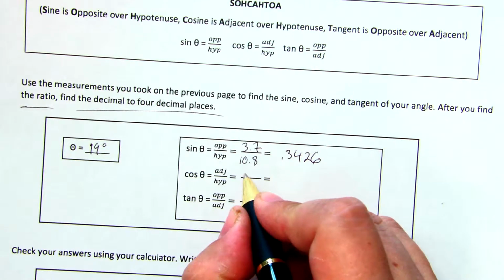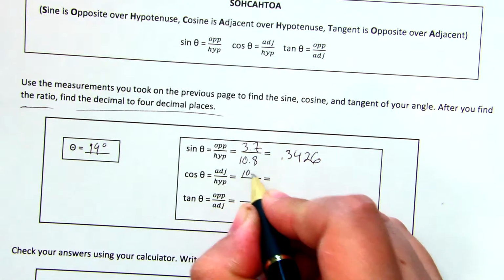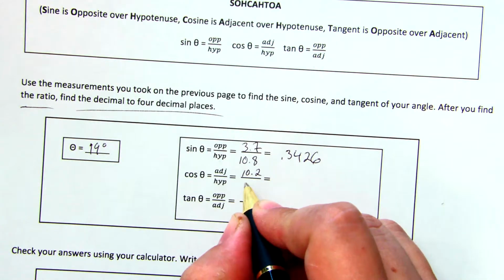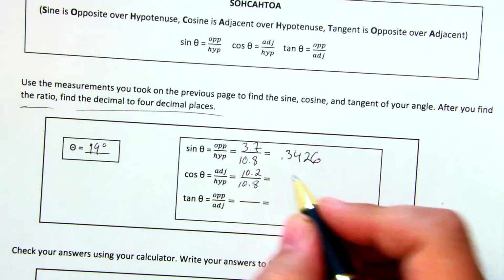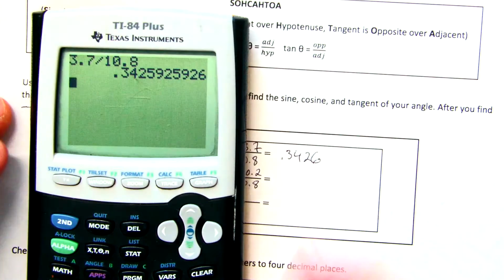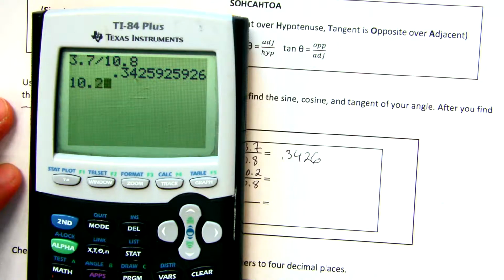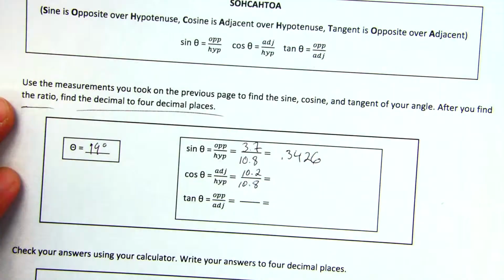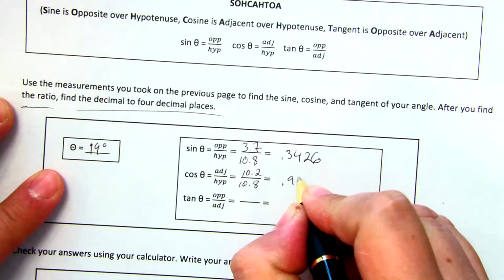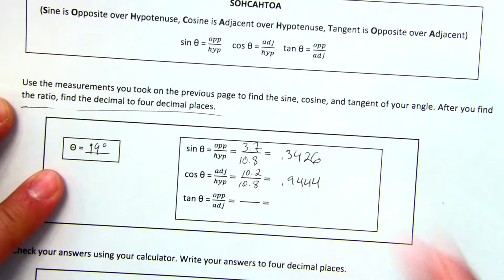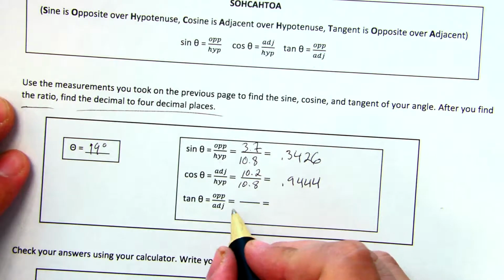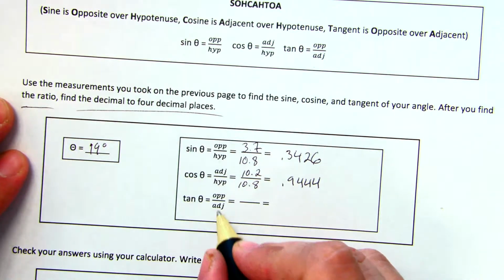Now, adjacent over hypotenuse. My adjacent side was 10.2. My hypotenuse was 10.8. I get that as a decimal, 10.2 divided by 10.8, 0.9444. And then finally, tangent is opposite over adjacent.